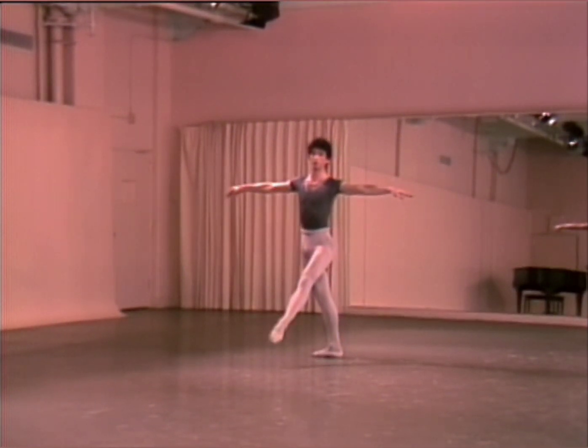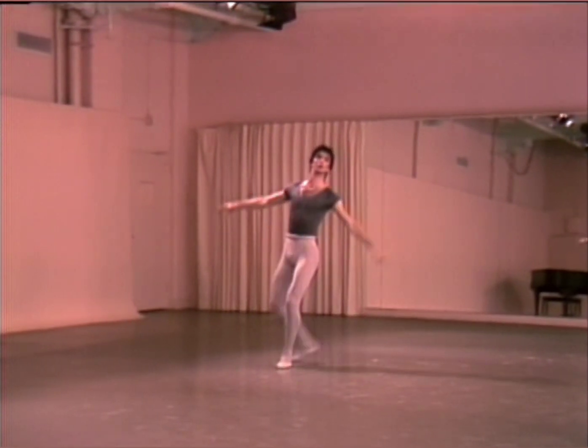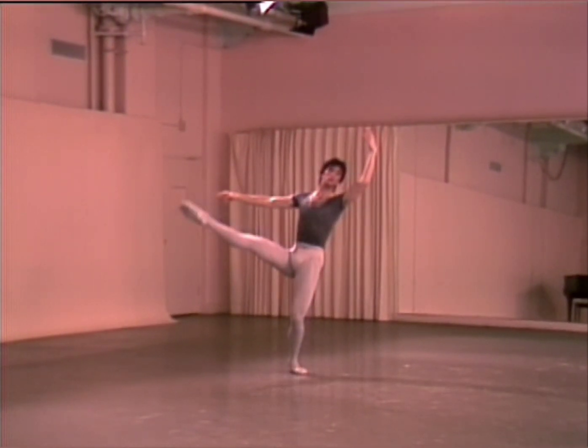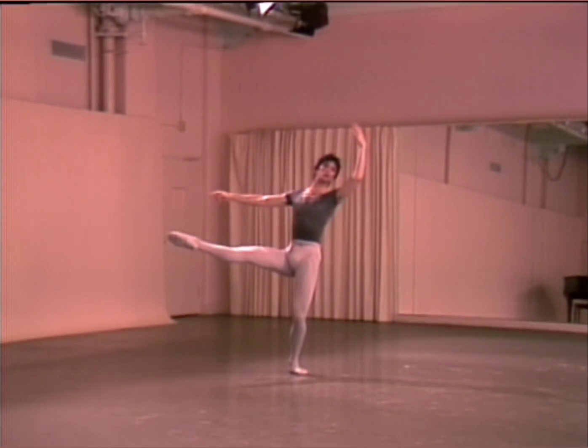One leg is extended in the air in demi-plié. The supporting leg pushes away from the floor, beating the extended leg from below and sending it higher. The jump lands on the same leg from which it took off.